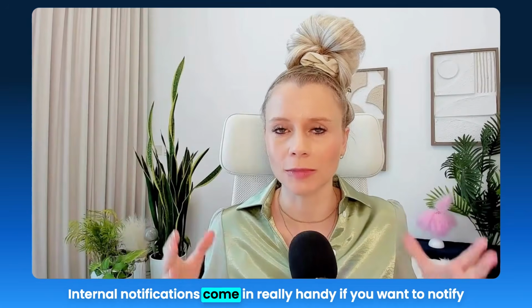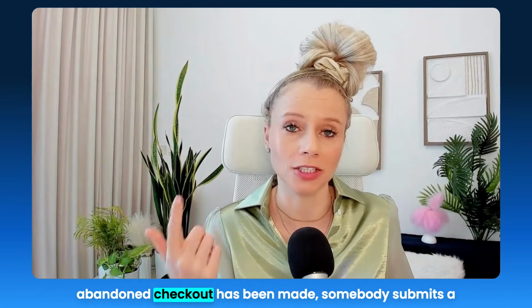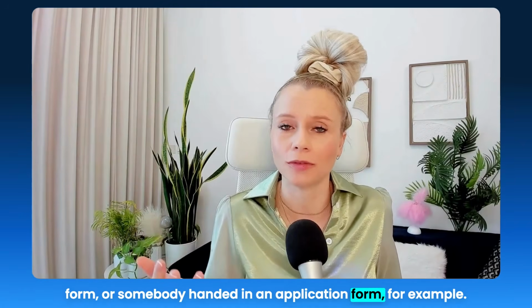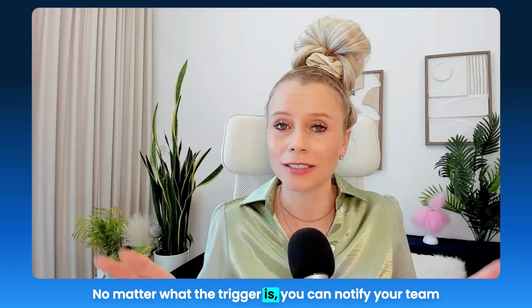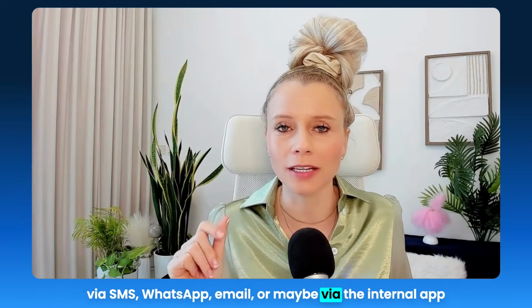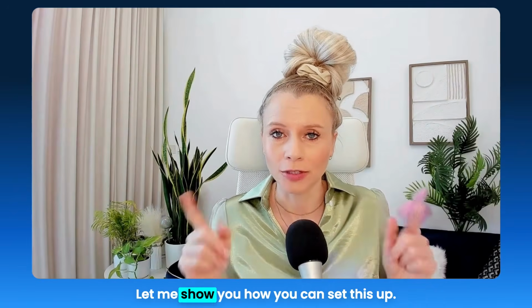Internal notifications come in really handy if you want to notify your team members once a sale has been made, maybe an abandoned checkout has been made, somebody submits a form, or somebody handed in an application form, for example. No matter what the trigger is, you can notify your team via SMS, WhatsApp, email, or maybe via the internal app notifications via desktop or push notification via your phone. And let me show you how you can set this up.